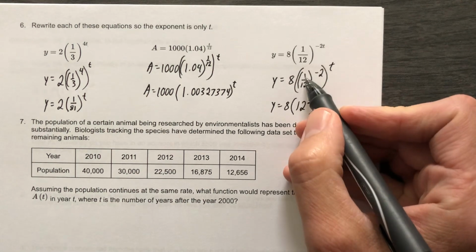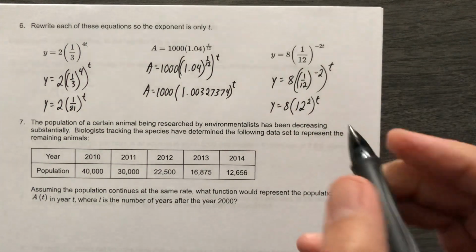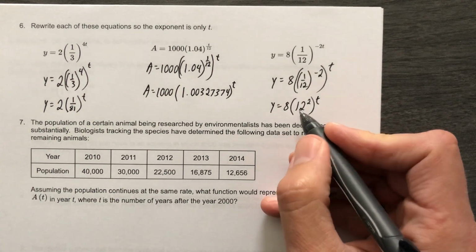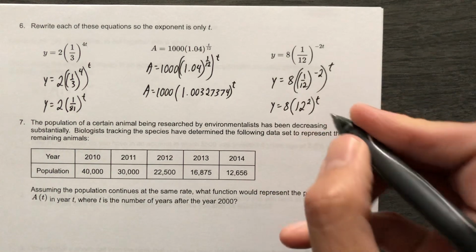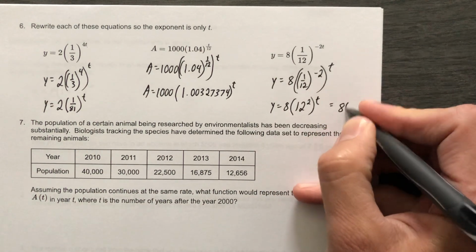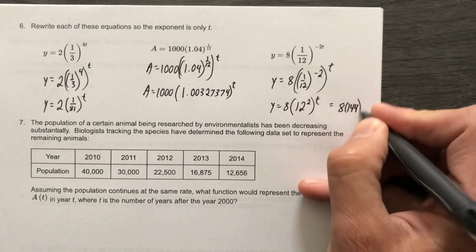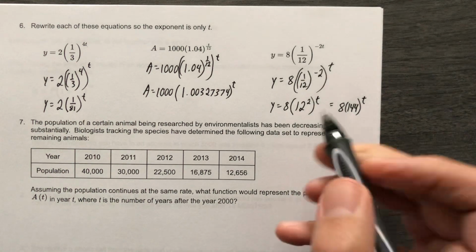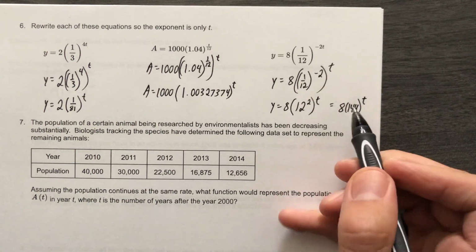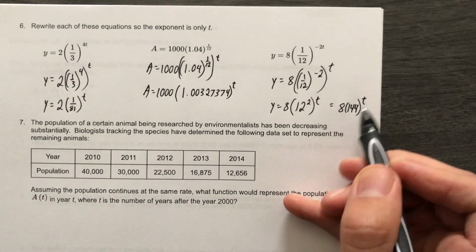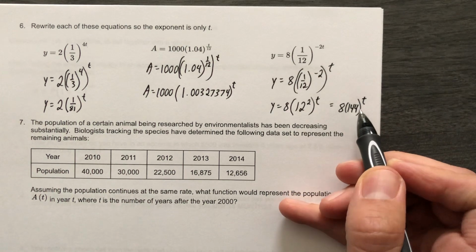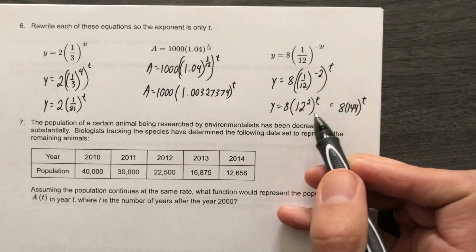You also have a 1, but 1 to any power is 1, so we're going to ignore that. So what I really have is 8 times 12 squared to the t. Running out of room, I'll put it here. So that's 8 times 144 to the t. 8 times 12 squared to the t becomes 8 times 144 to the t. Don't do 8 times 144 because the 144 has the t. The 8 does not.